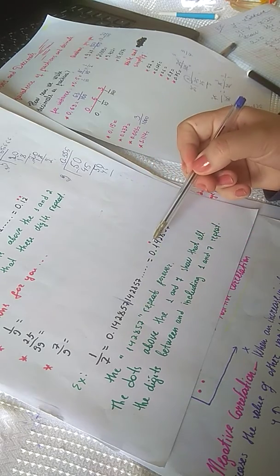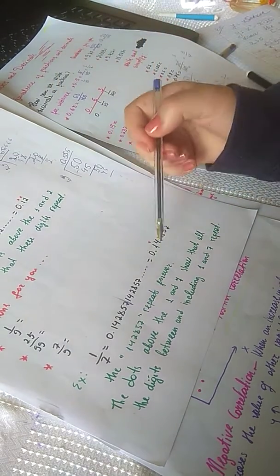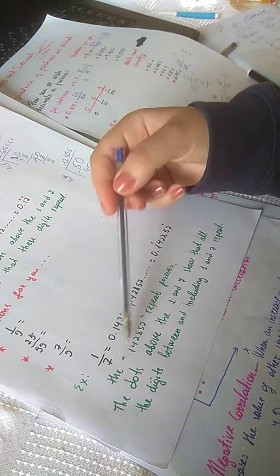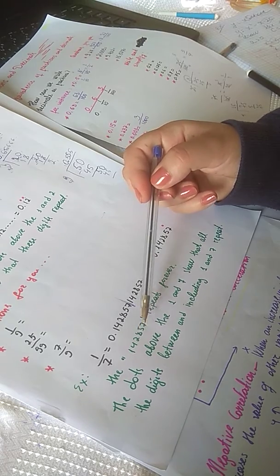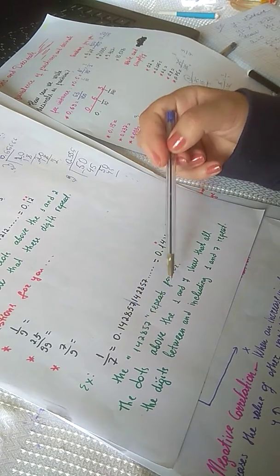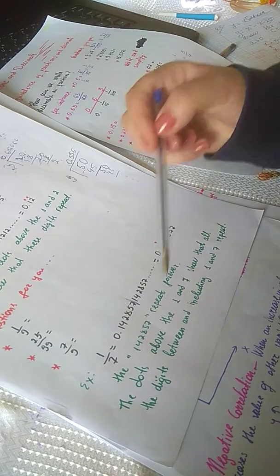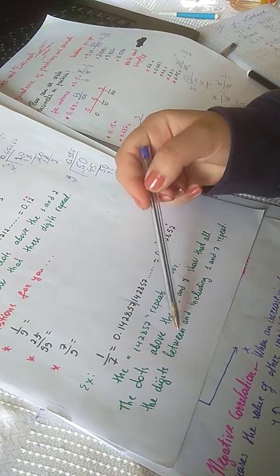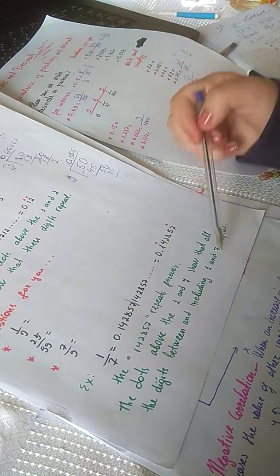Just use dots for the first and the last digits, like I wrote here. 142,857 repeats forever. So the dots above the 1 and 7 show that all the digits between and including 1 and 7 repeat. Okay, that's it.